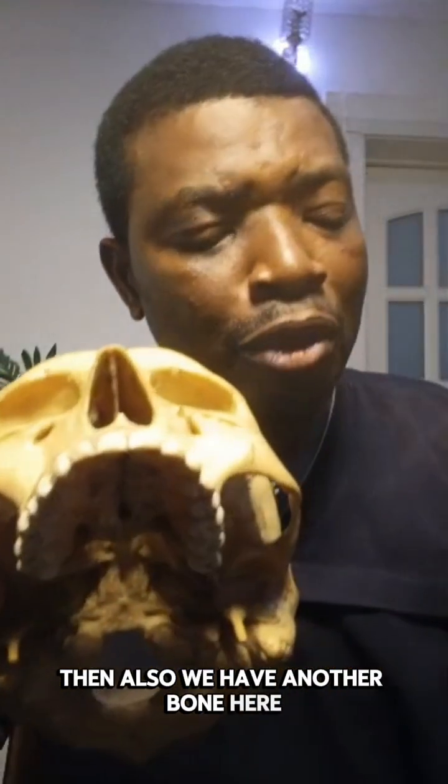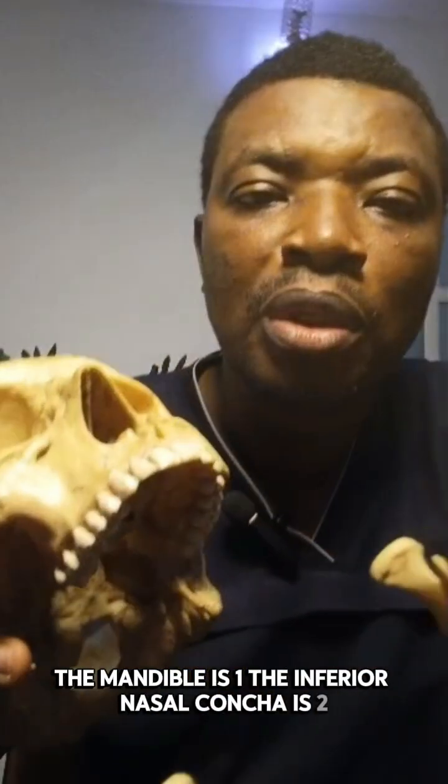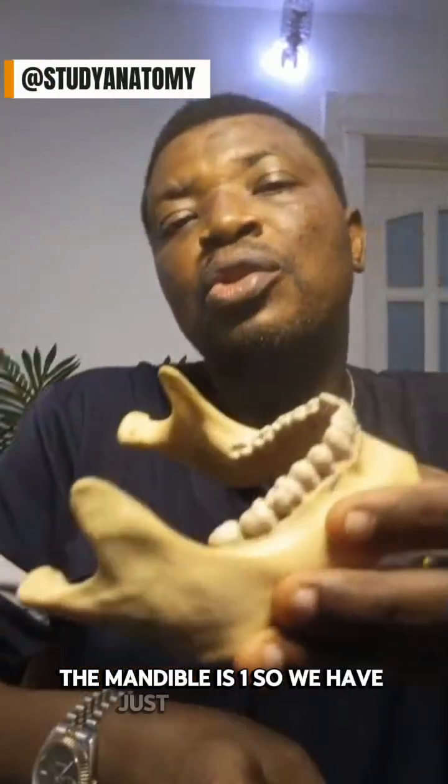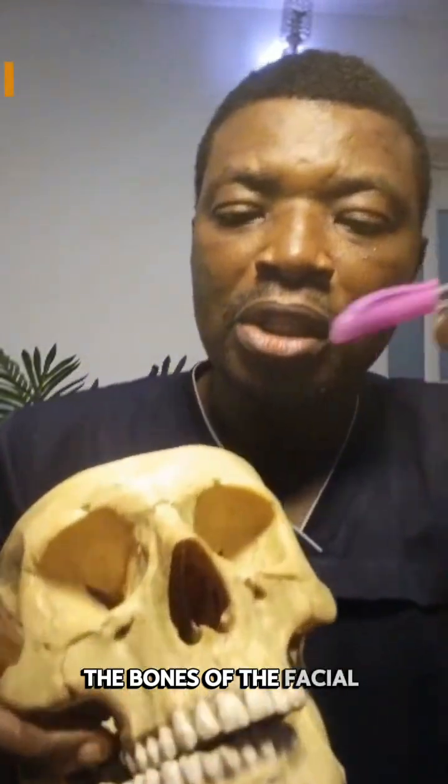Then we also have another bone here, which is the only movable one. This is the mandible. The inferior nasal conchae are 2. The mandible is 1. So we have just one mandible. And these are the bones of the facial skeleton.